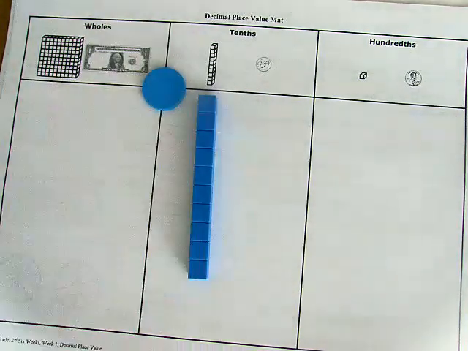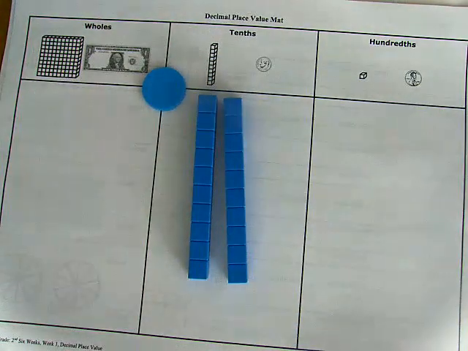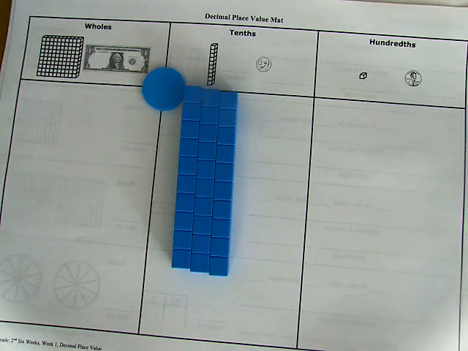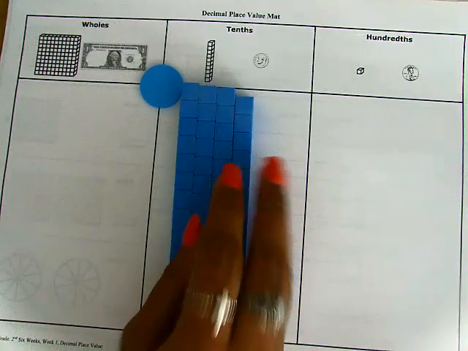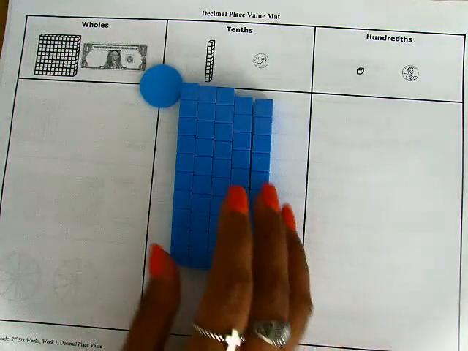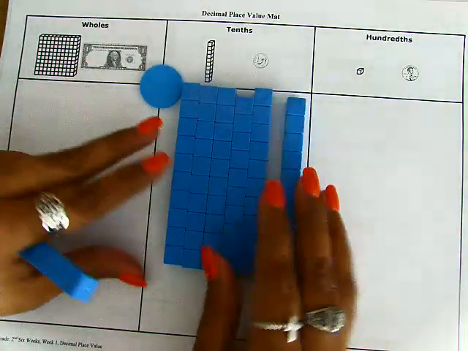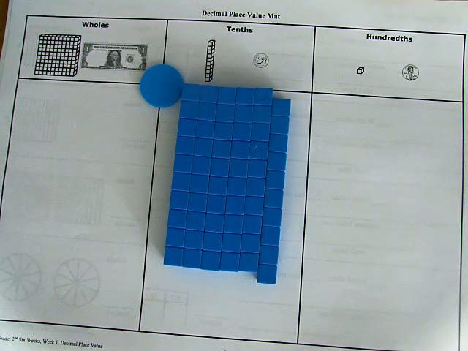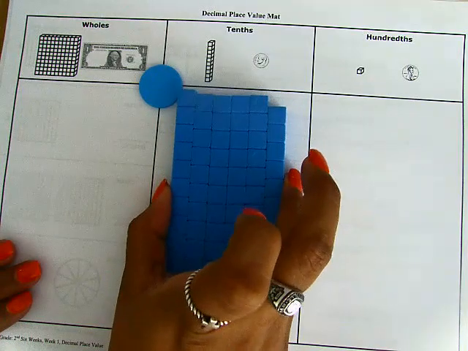Here is 1 tenth, 2 tenths, 3 tenths, 4 tenths, 5 tenths, 6 tenths. This is my 6 tenths.